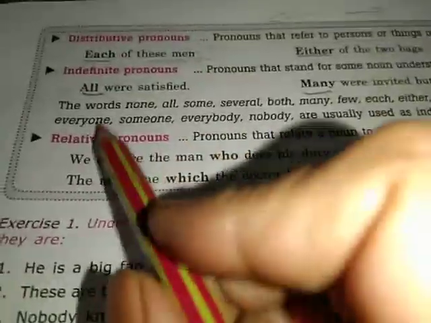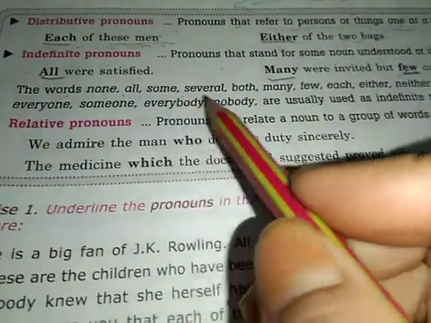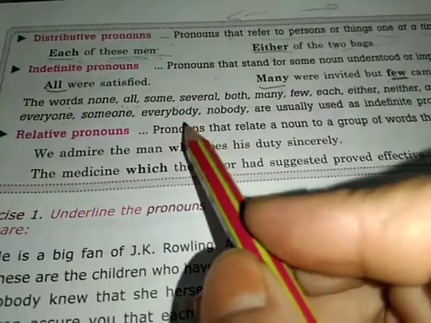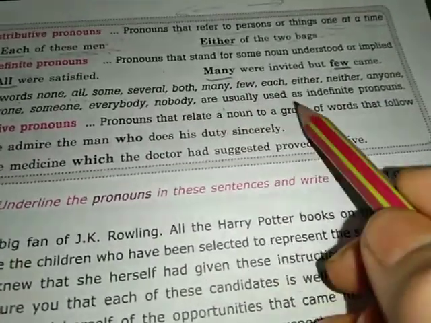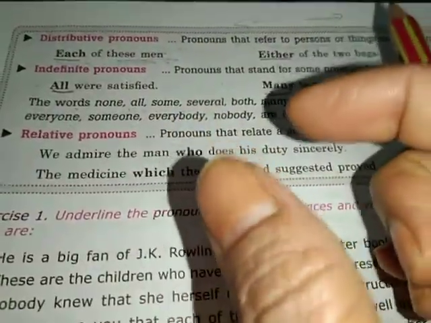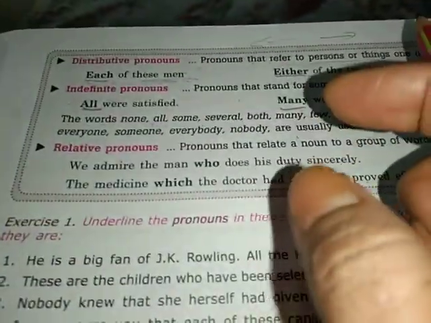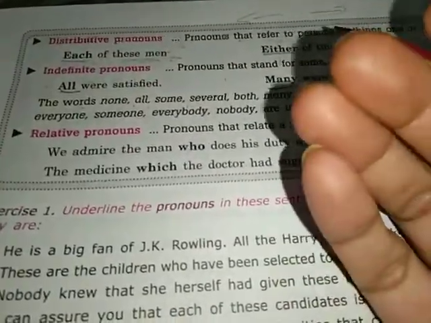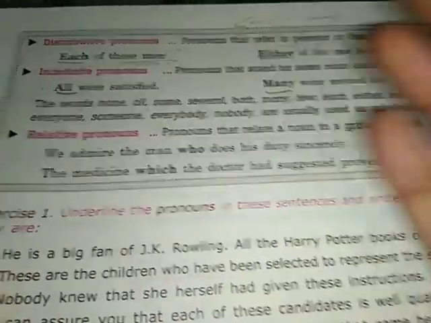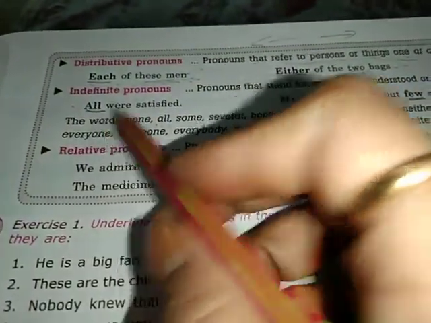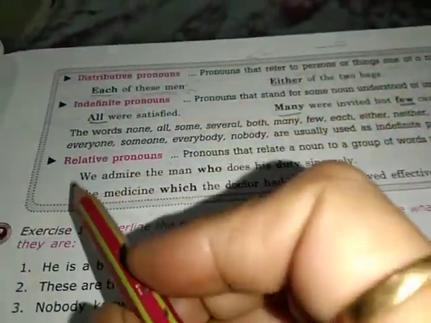That the words none, all, some, several, both, many, few, each, either, neither, anyone, everyone, someone, everybody, nobody are usually used as indefinite pronouns. जहाँ पे कुछ definite number नहीं होता है एक group के लिए, which can have a lot of members. They can be uncountable also, they can be countable also. So for such things indefinite pronouns are used. They are like all, many and all, right?